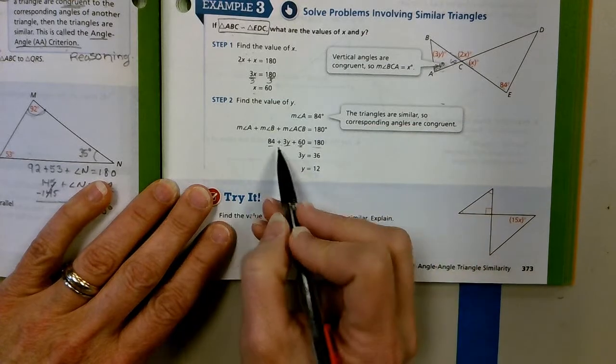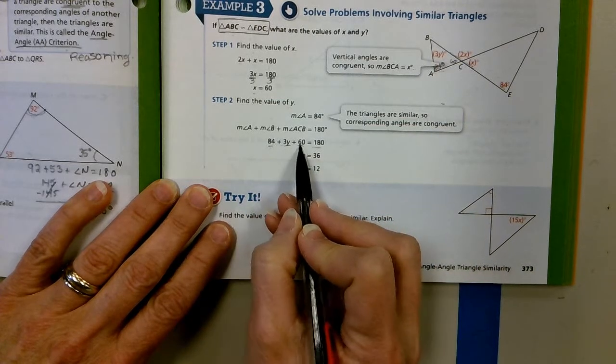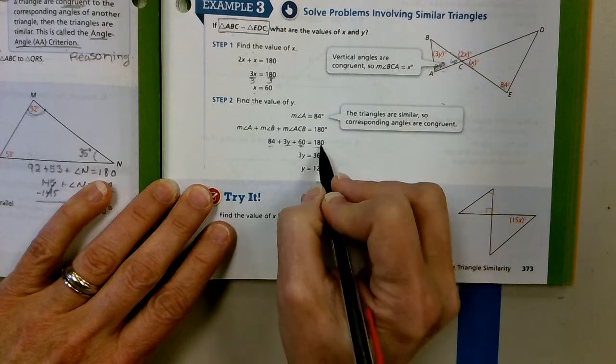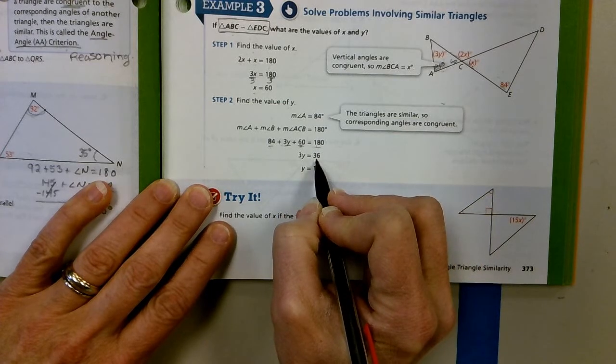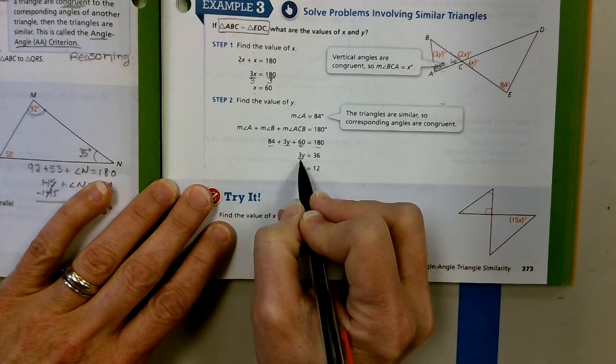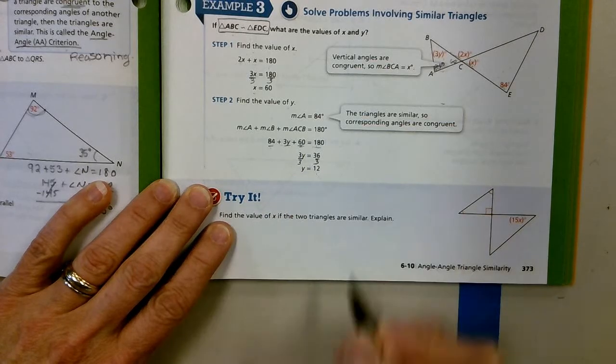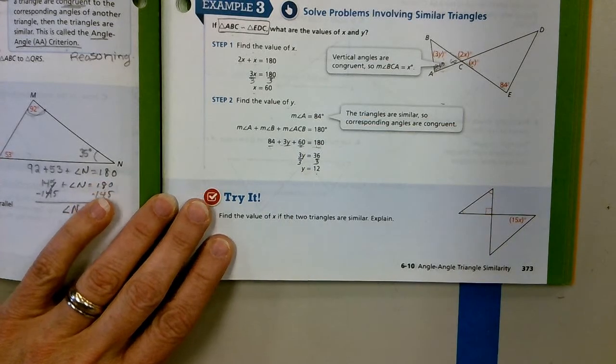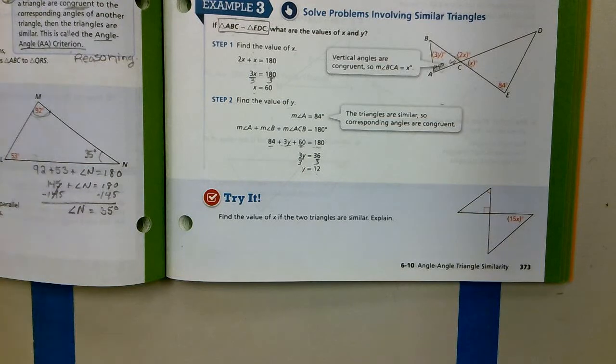So then you would do the algebra. You're going to combine 84 and 60, and then subtract that from 180. That will give you 36. And then you would divide by 3 to get y equals 12. Okay, let's look at the try it.